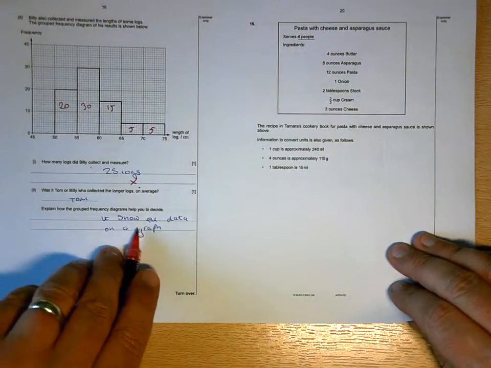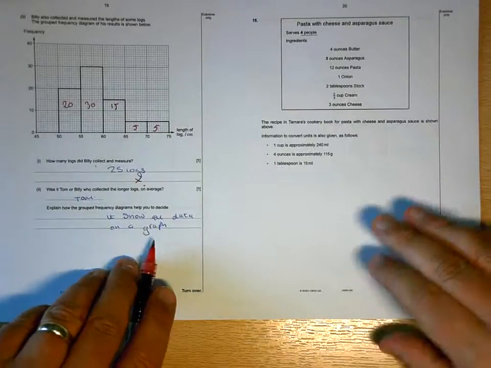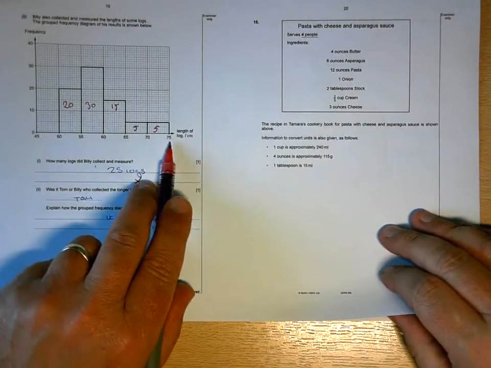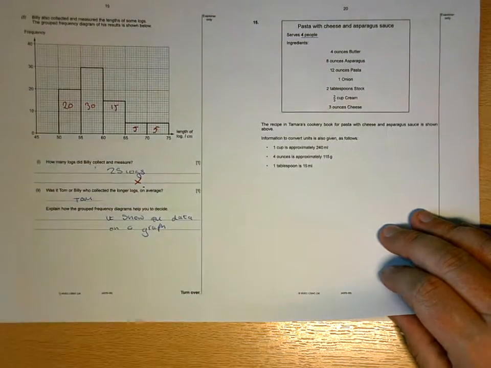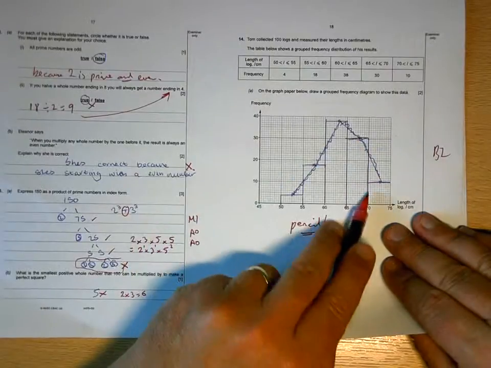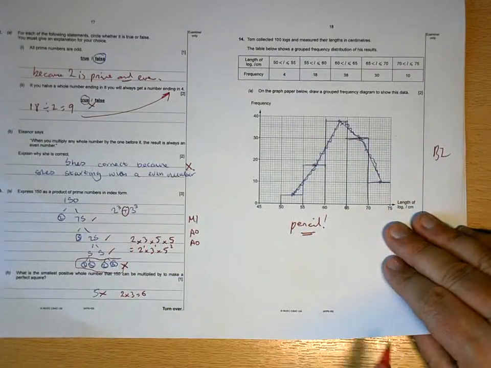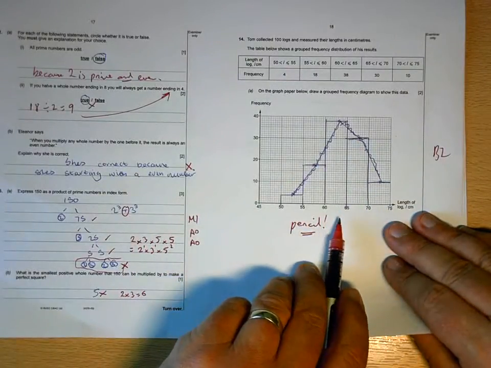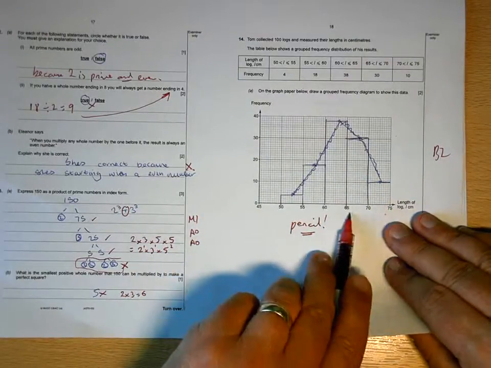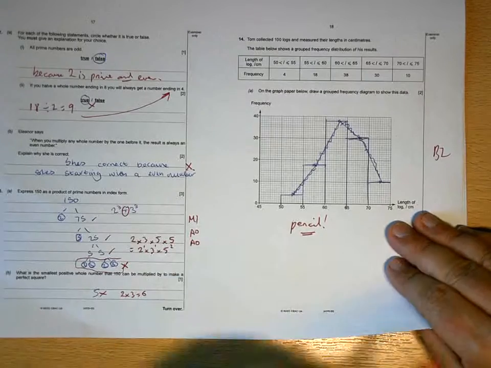And then how does the group frequency diagram help you decide? Well, if you look here, there are only 10 logs longer than 65 centimeters, whereas here you've got 40 logs bigger than 65 centimeters. So what you want to say is it's Tom, because more of Tom's logs are above 65 centimeters.